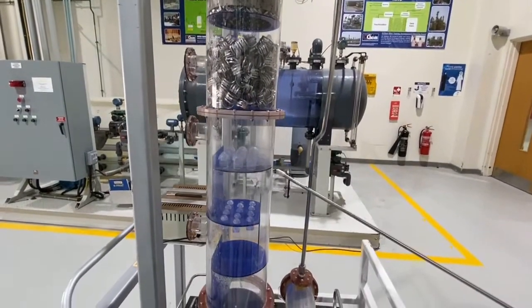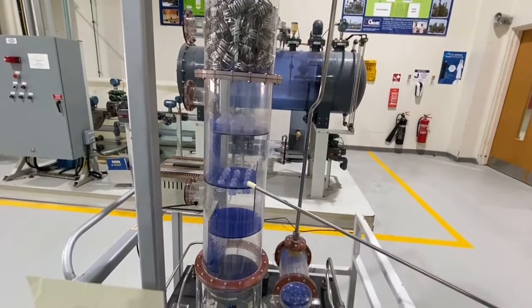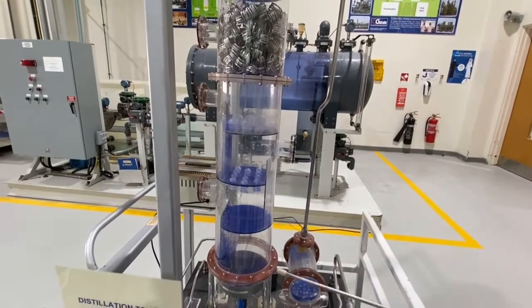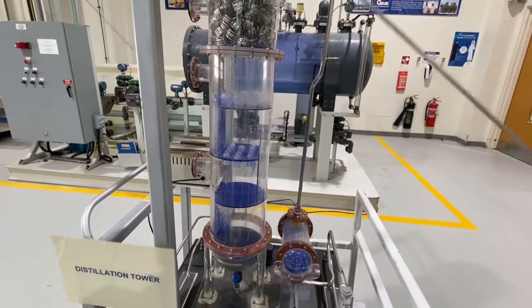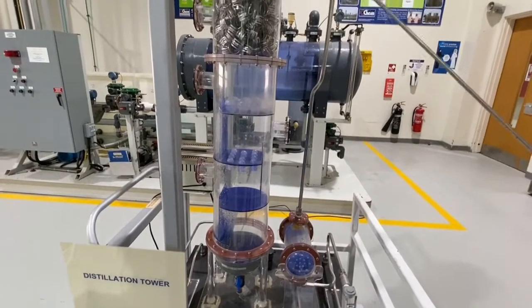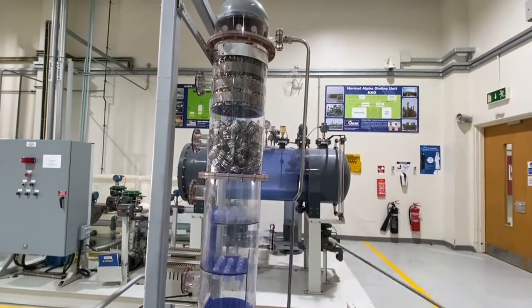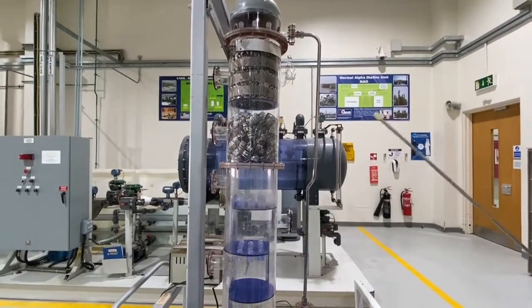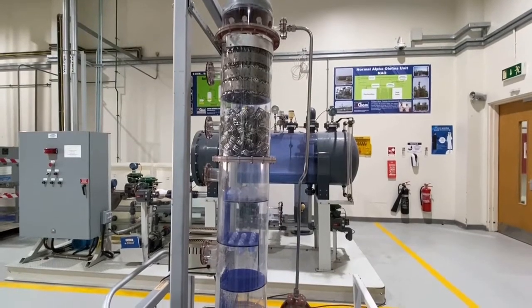Some columns have only bubble caps, some have valve trays, some have sieve trays, and some have a combination of tray and packing. But most columns are either packed columns or tray columns.